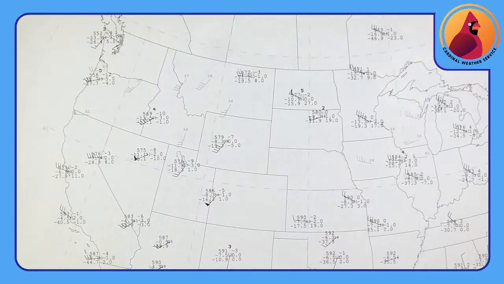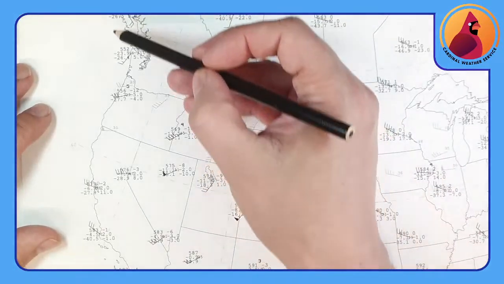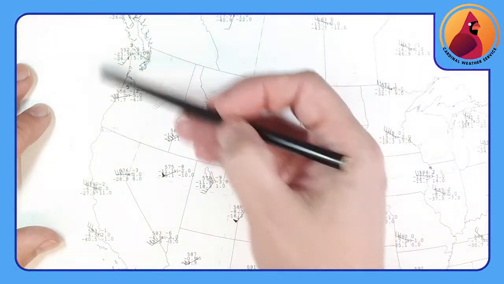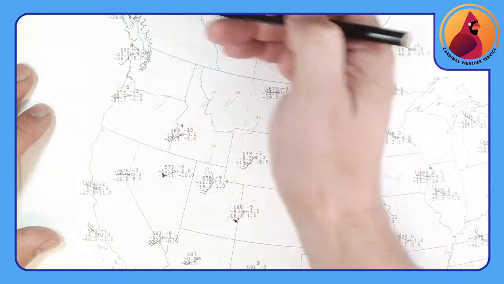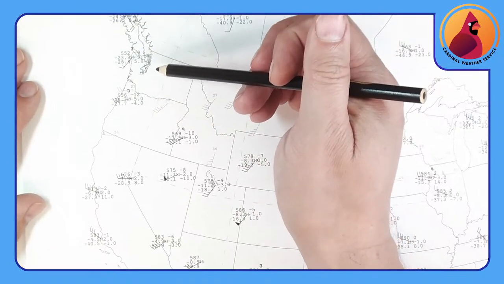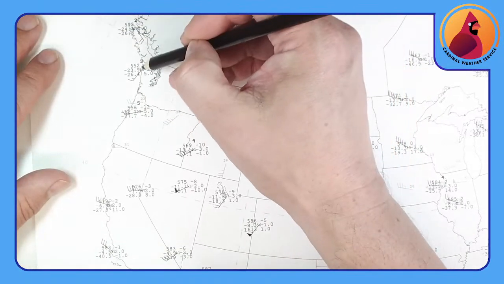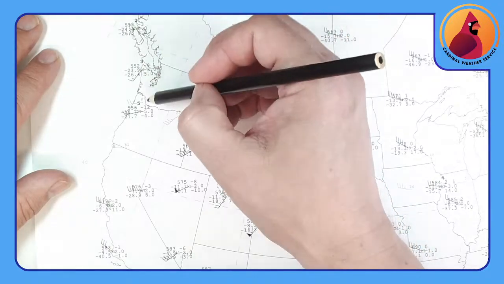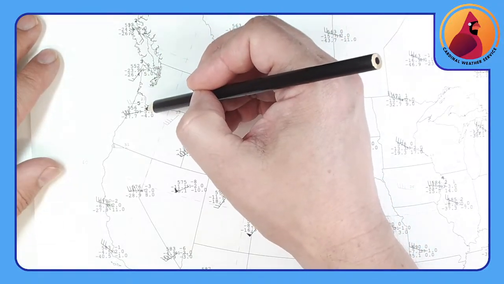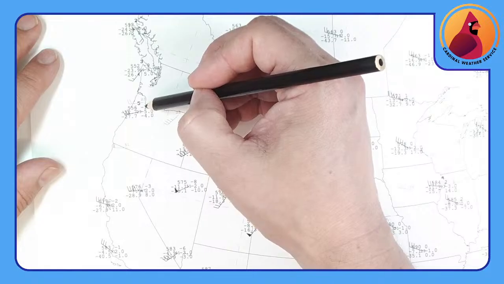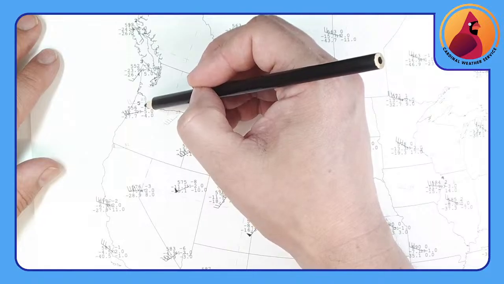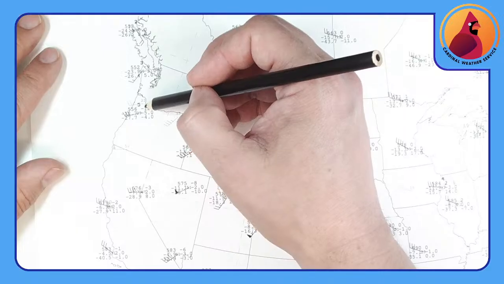Subtract that from 570 would be 552. So that'll be my first line. I know that I only have 550s right up here in this Pacific Northwest area, and these two are exactly 552. This is 556. It's going to be a little bit closer to my next contour, which is 558.